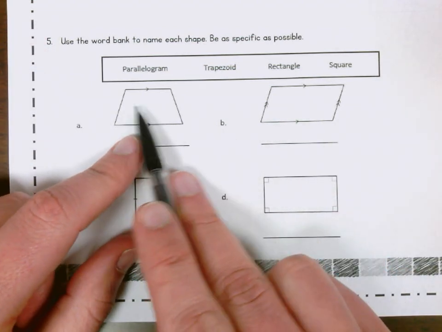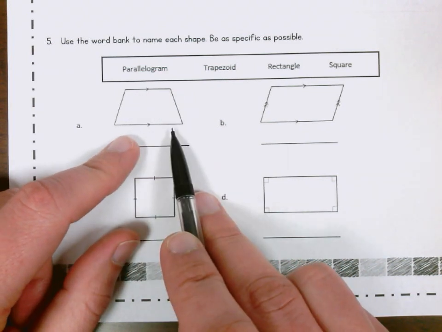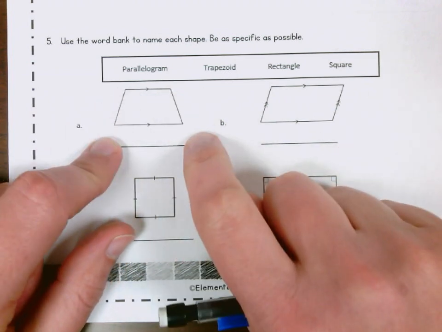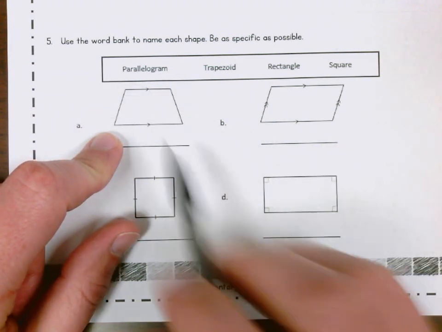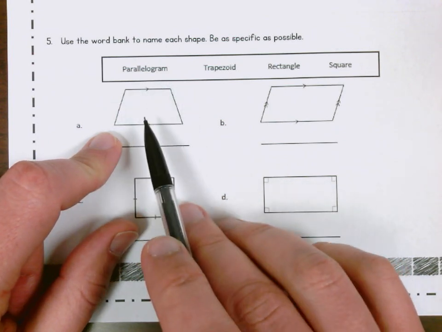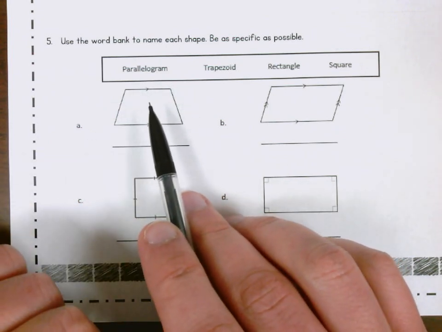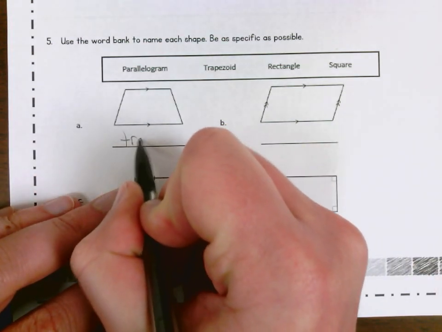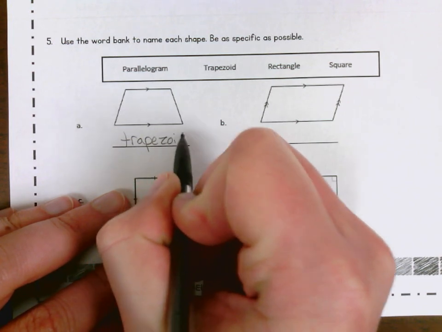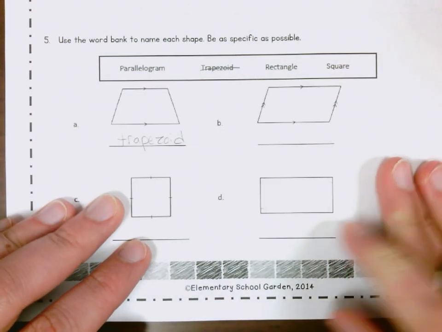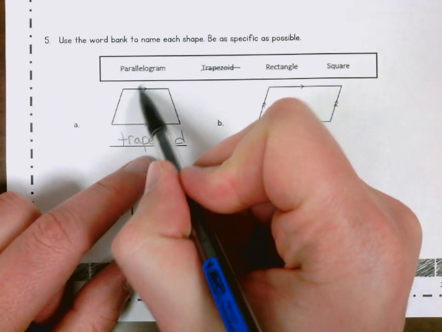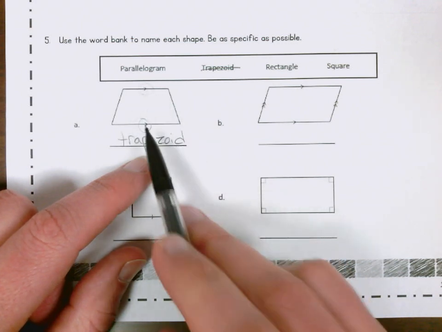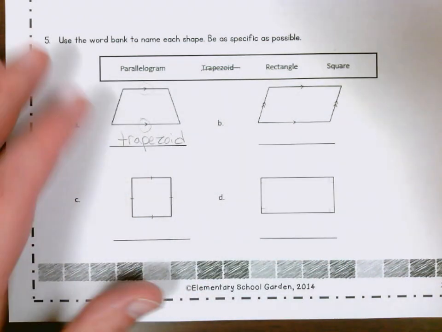This first one, I see I've got one pair of parallel lines, two lines that are not parallel, but are of equal length. And I know that a quadrilateral that only has one pair of parallel lines, or at least one pair of parallel lines, is a trapezoid. By the way, I forgot to mention, these little arrow symbols are telling you that these two lines are parallel, so you don't have to measure them yourself.